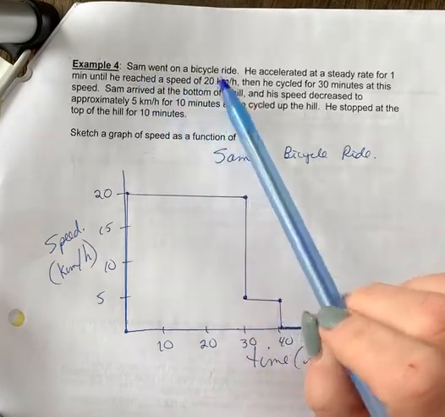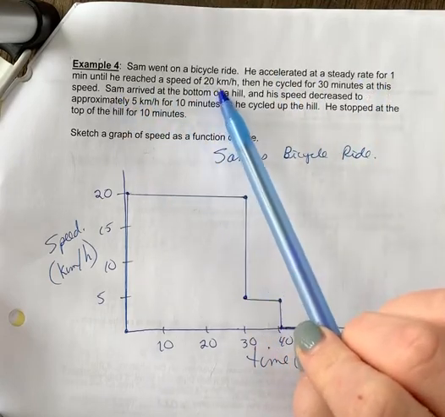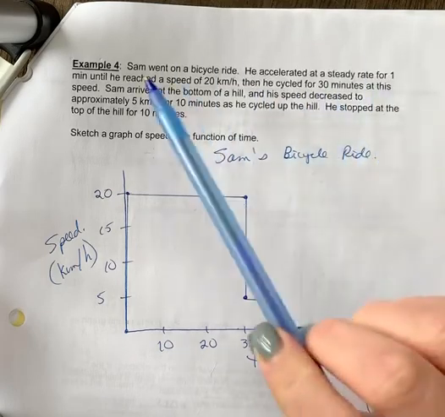Sam went on a bicycle ride. He accelerated at a steady rate for 1 minute until he reached a speed of 20 kilometers per hour. Then he cycled for 30 minutes at this speed.